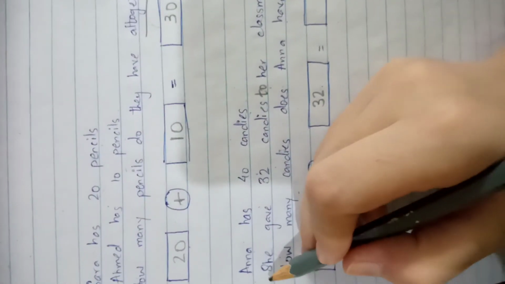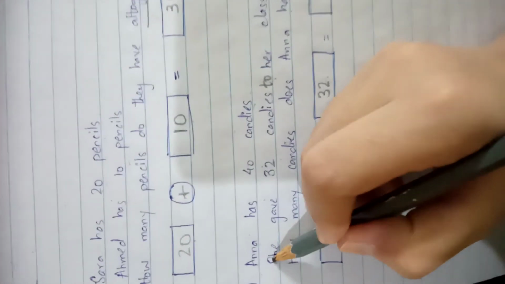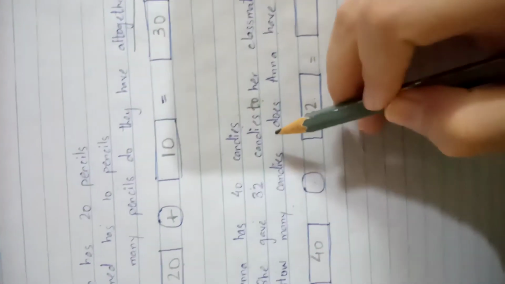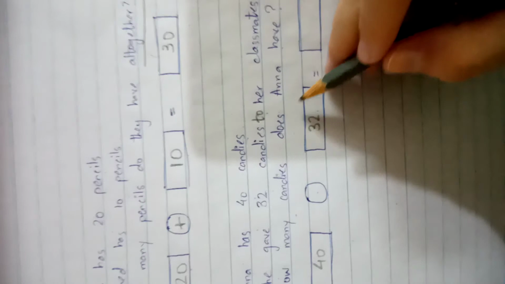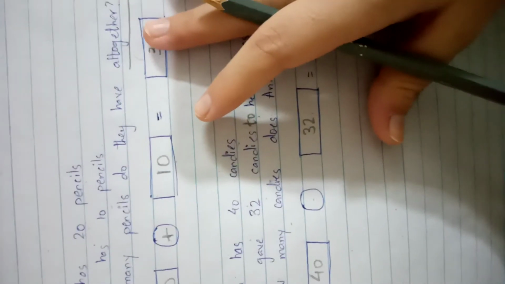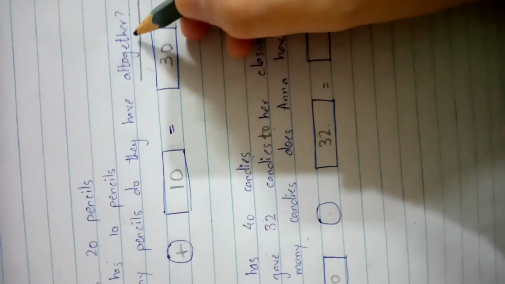Now, as they're saying in sentence number 2 and sentence number 3, that she gave 32 candies to her classmates. She gave it away. And how many candies does Anna have? So will I put a plus sign here? No, I will not put a plus sign here. Can I see the word altogether, or the word sum, or anything that actually means a collection or something collective? No, I cannot see that.